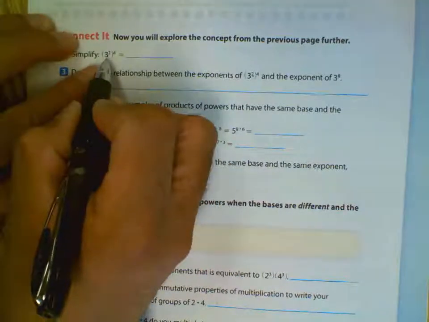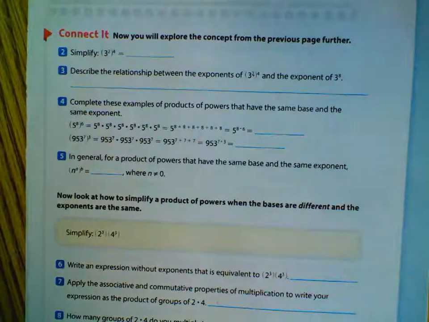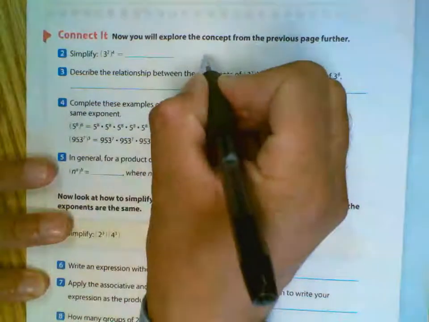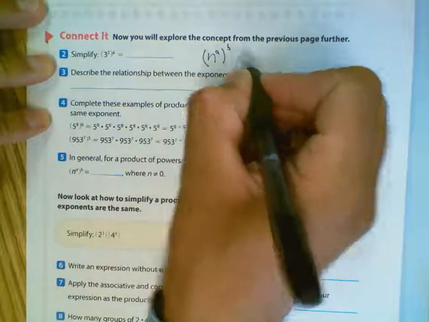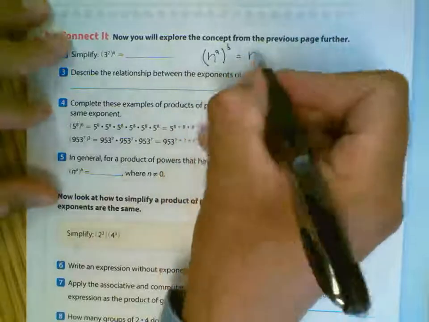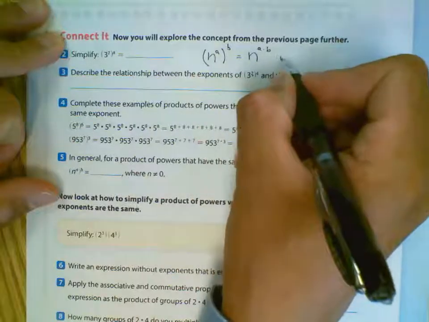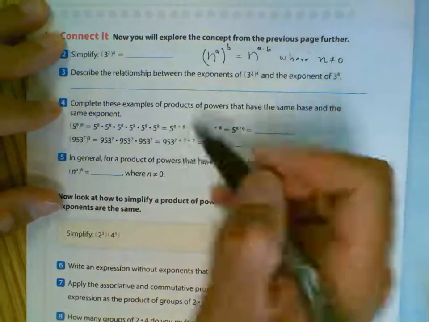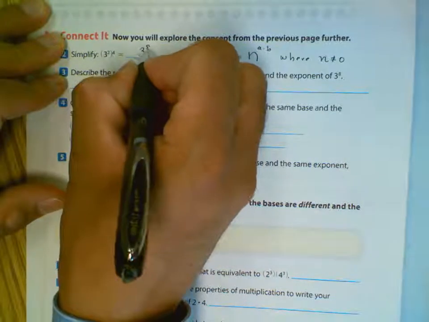It says simplify 3 to the second power to the fourth power. Remember that we are solving a power of a power, or products of powers. In this case, remember the formula: if you have n to the a to the b power, it equals the same base n, and then we multiply the powers, so a times b, where n is different than 0. So in this case, 2 times 4 equals 8, so you have 3 to the 8th power.